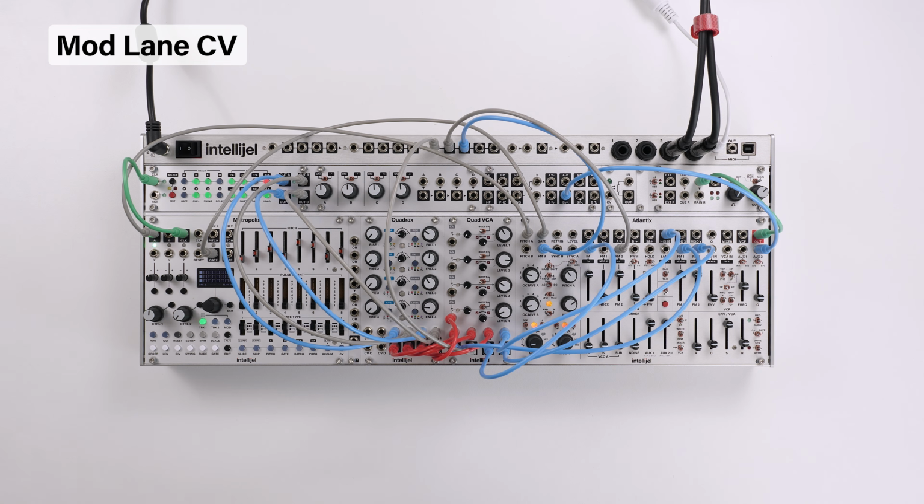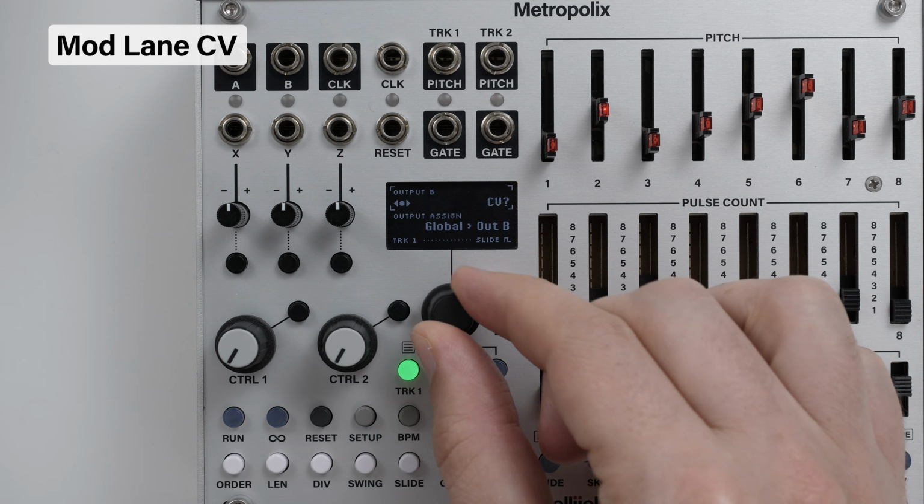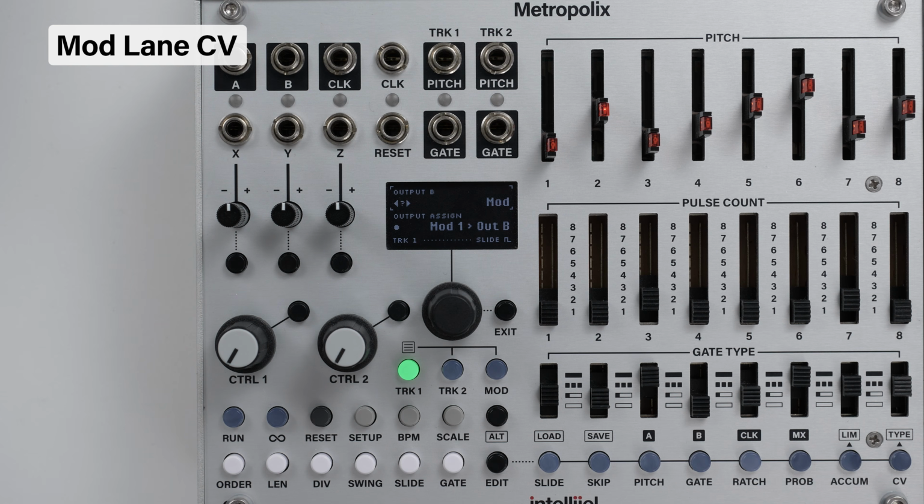To add another dimension to this patch, we're going to use the mod lane on Metropolix to modulate the level of envelopes 1, 2, and 3. This allows us to sequence the depth of the modulation out to Atlantix. First, we'll need to assign mod lane 1 to CV output B. Press Alt, then press B. Select Mod for the first option, and then select Mod 1 to output B for the second option.